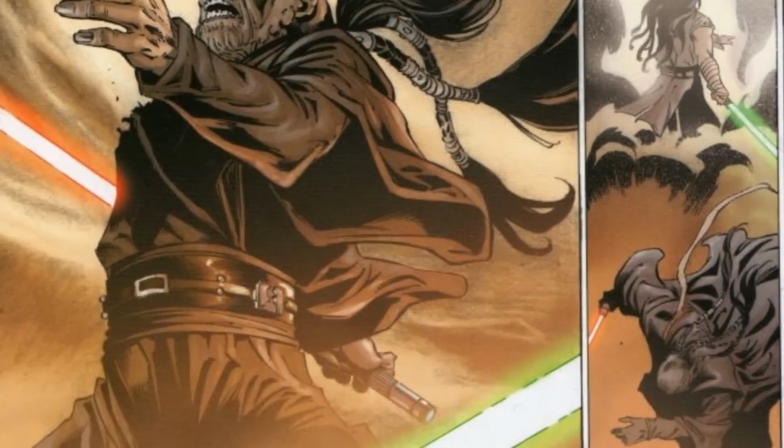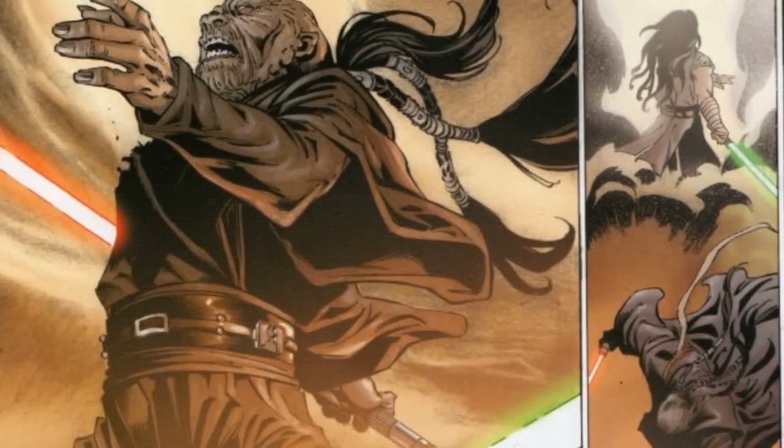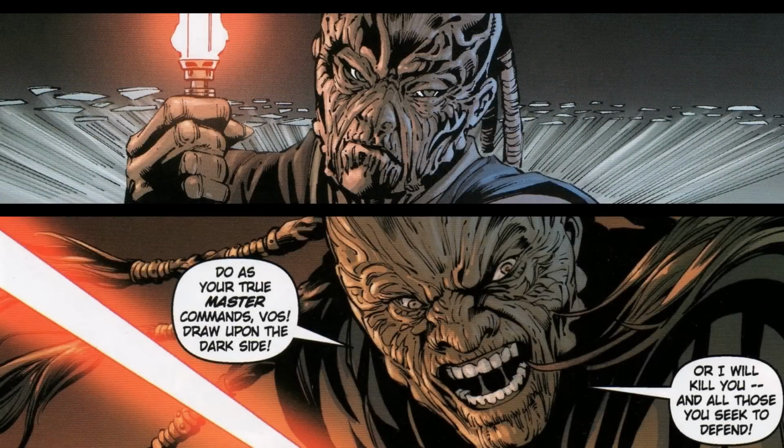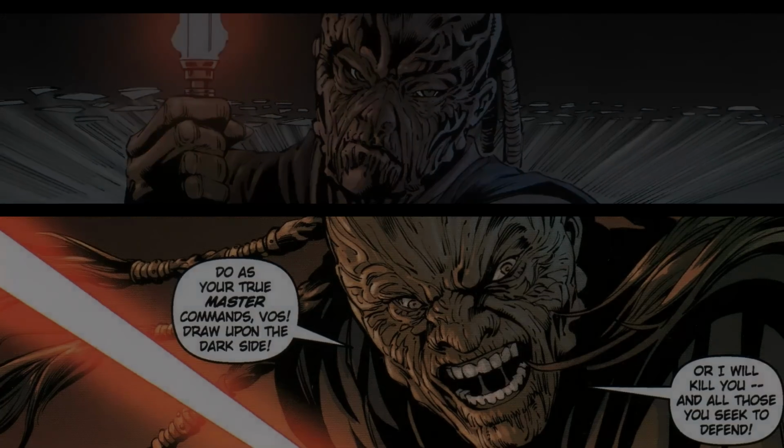However, for all his failings, Sora Bulq's threat level is not to be understated. The combination of advanced lightsaber skill and intense Dark Force channeling made him a formidable offensive heavyweight, and he could be exceptionally cunning when he put his mind to it.